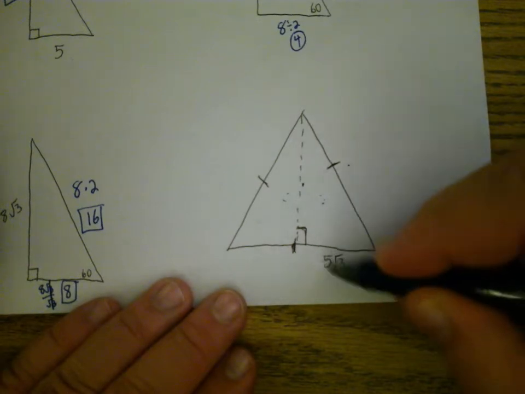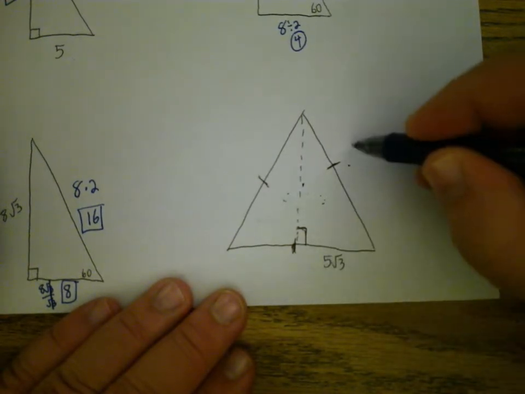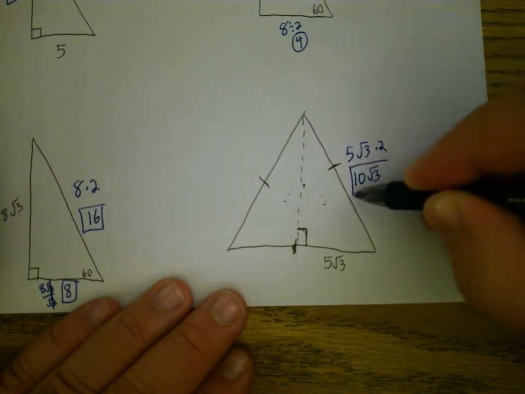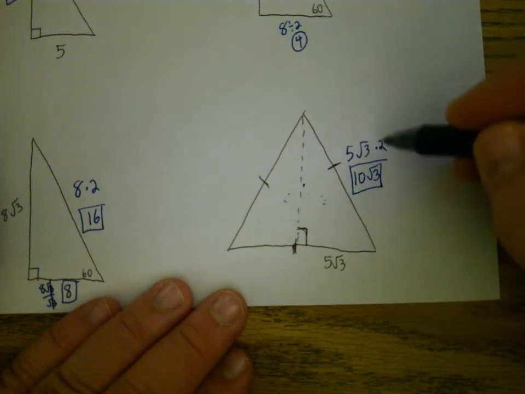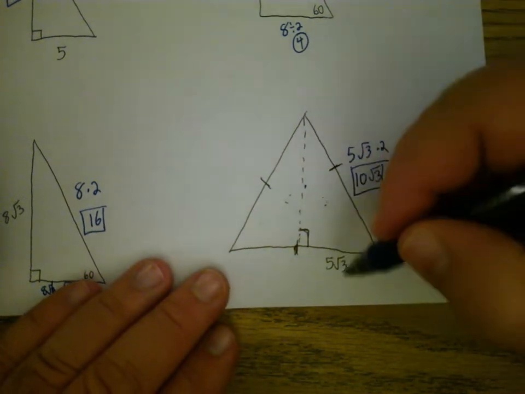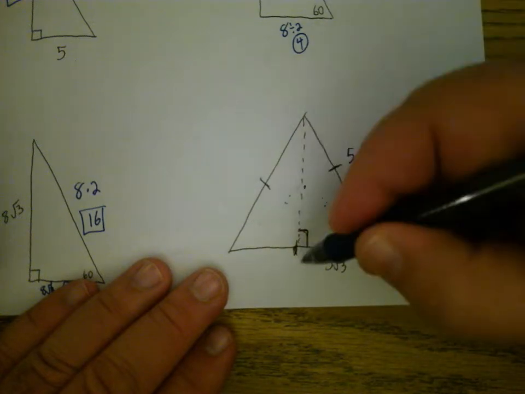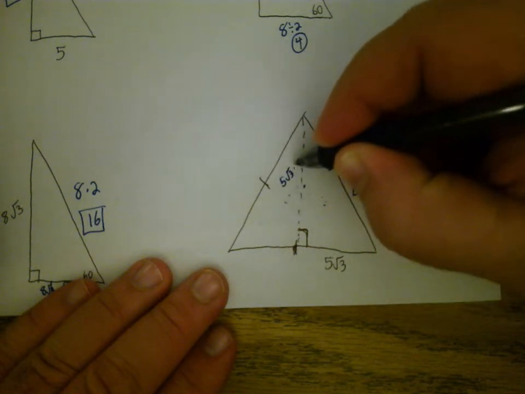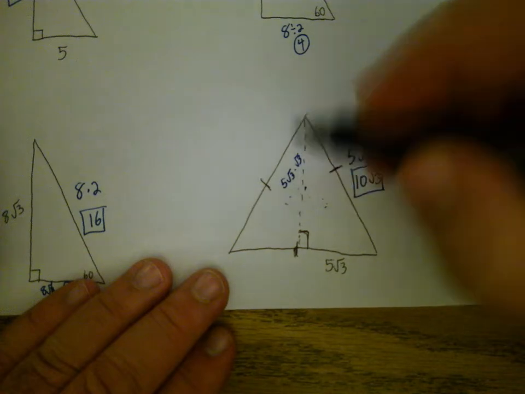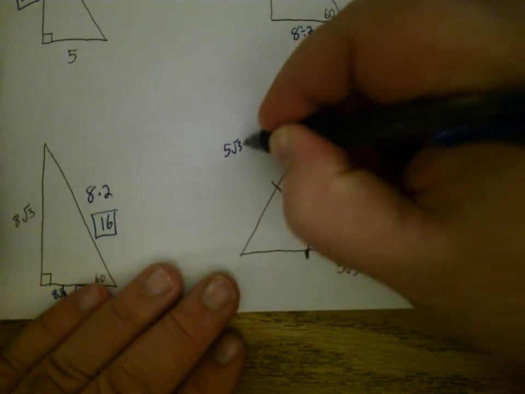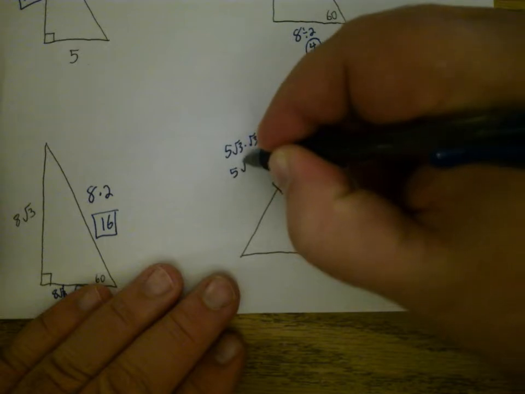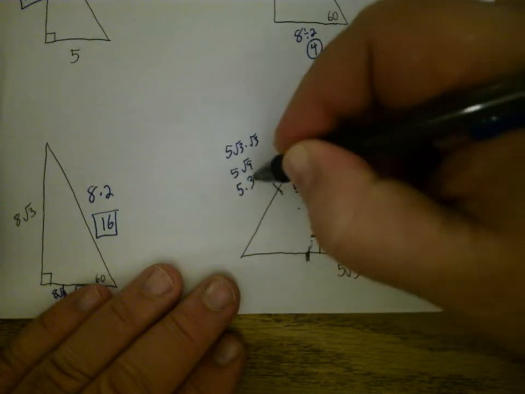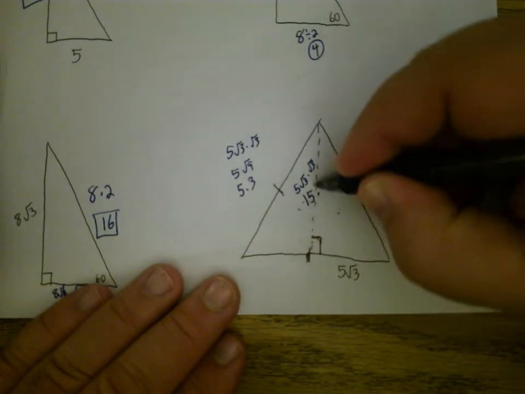Okay, so to get from here to here, I multiply by 2. And 5 square root of 3 times 2 is 10 square root of 3. That's it. Remember, you multiply whole number times whole number. And to get from the short leg to the long leg, you take whatever you were given and multiply it by the square root of 3. Well, 5 square root of 3 times the square root of 3 is 5 square root of 9. But we know the square root of 9 is 3. And so 5 times 3, this leg here is 15.